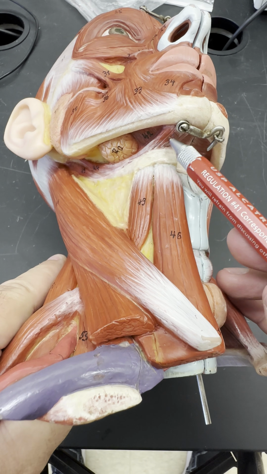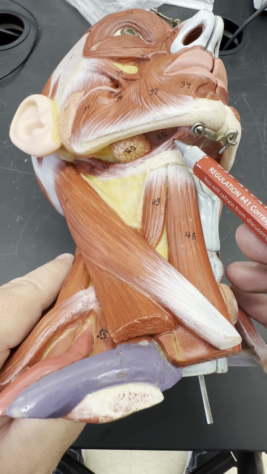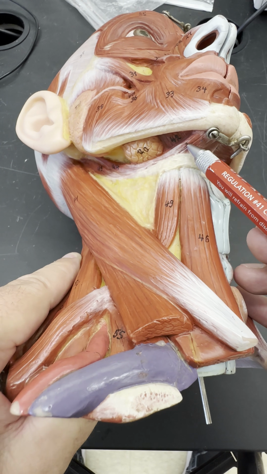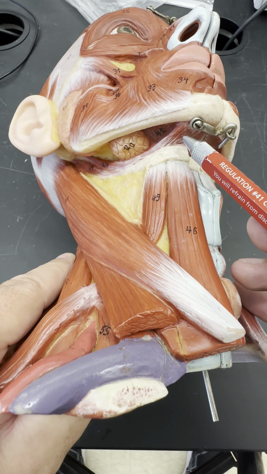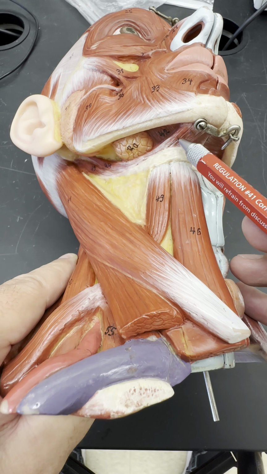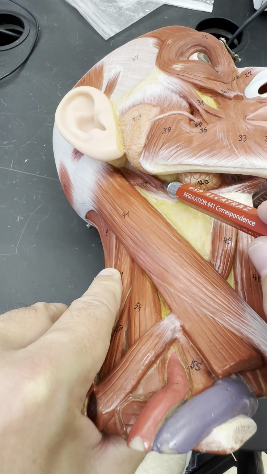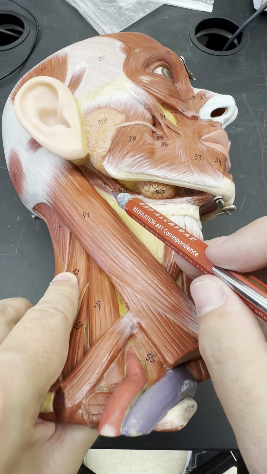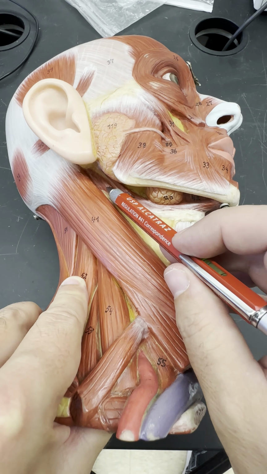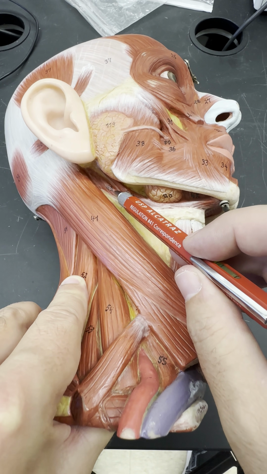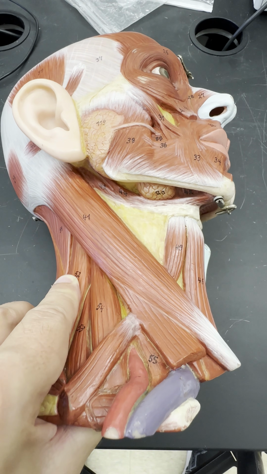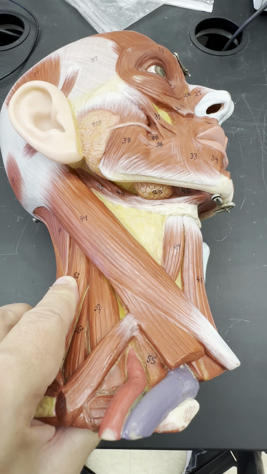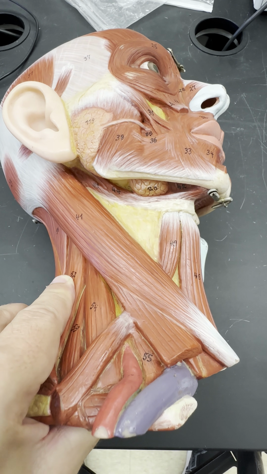Sitting superficial to this is the digastric. It's a double belly muscle just like the omohyoid, but it's the original example. So we have the anterior belly here, and then coming back this way we have the posterior belly. That is the digastric. And then sitting behind that right here is the stylohyoid. It originates from the styloid process and inserts onto the hyoid bone.